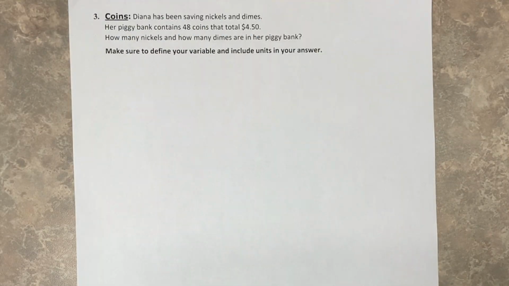Let's take a look at another example. The way we're going to solve this problem is actually very similar to the previous problem. We're just dealing with a different situation. To start, we'll quickly read through the problem. Diana has been saving nickels and dimes. Her piggy bank contains 48 coins that total $4.50. How many nickels and how many dimes are in her piggy bank?